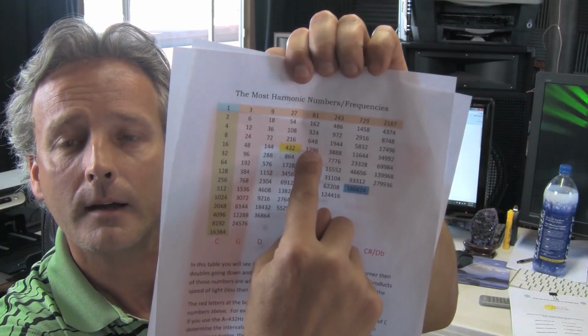Now let's see if that's true. We got 648 hertz, which is an E, a perfect fifth. Let's go back to our most harmonic numbers. We look here, we see E, we go up the column, and we see 648. It's in here. If you use Pythagorean tuning and the 432 as the base foundation, all this works out. It's beautiful.